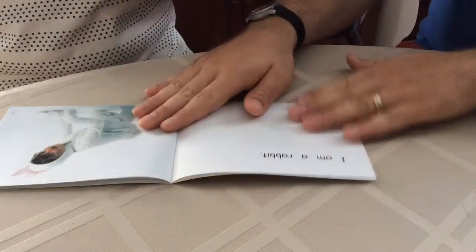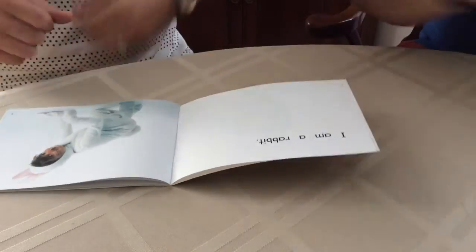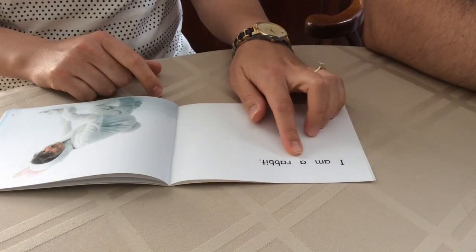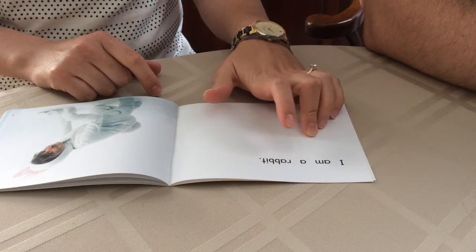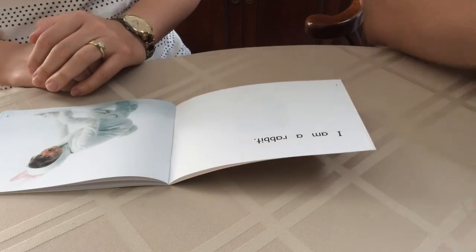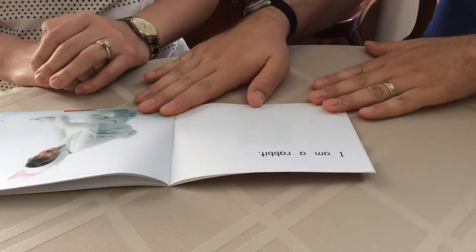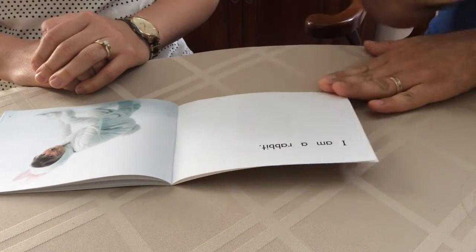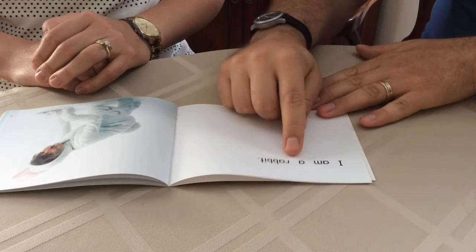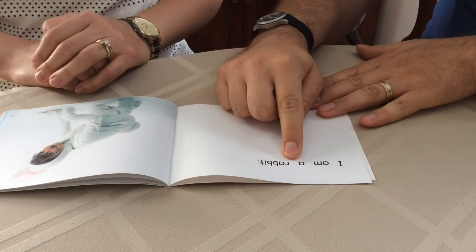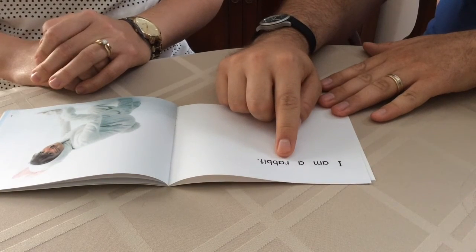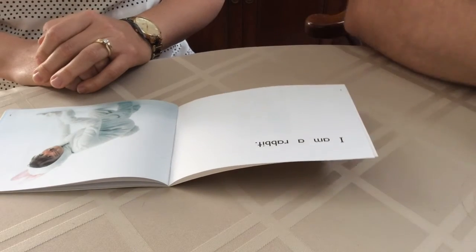All right, why don't you read me this sentence? I... Bunny. Alright, now let's look one more time. What's that first letter? R. What sound does R make? R. Good. What's the second letter? A. What sound does A make?